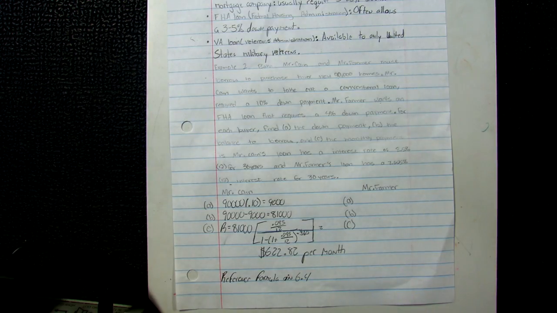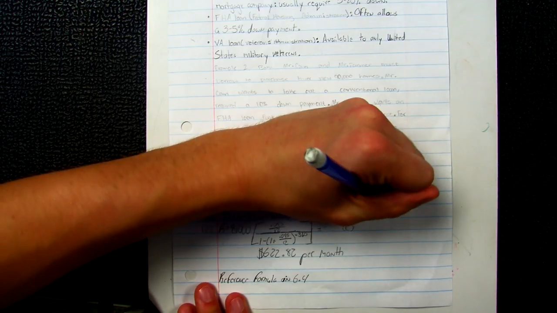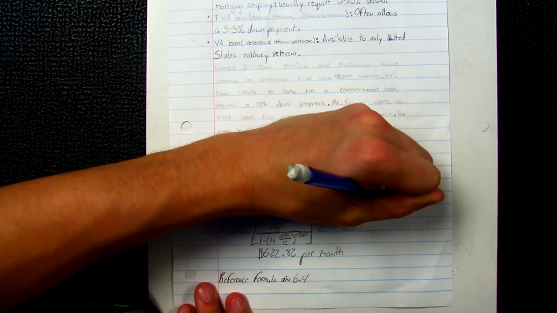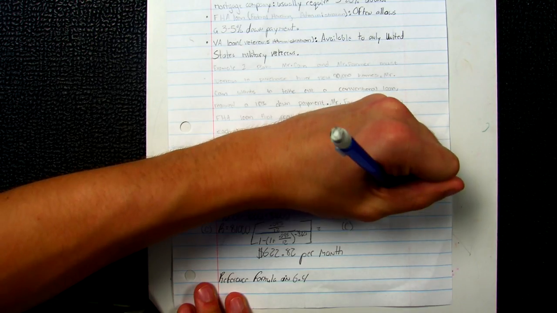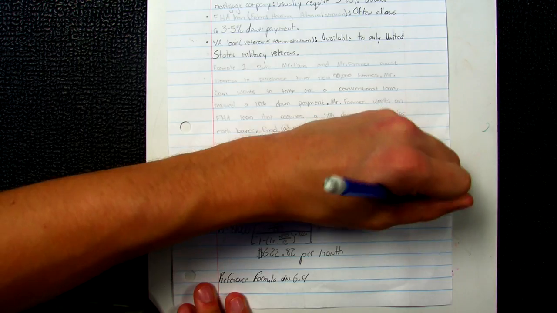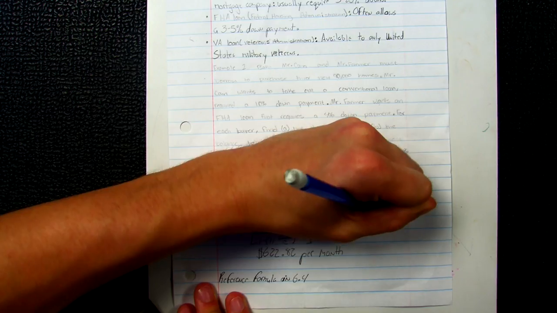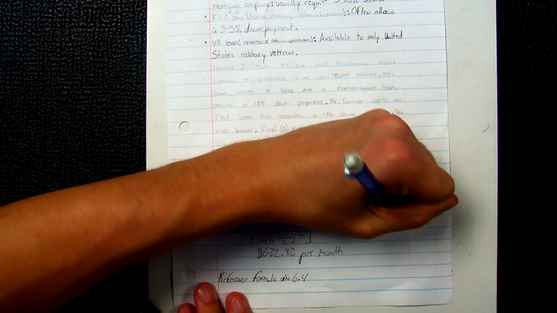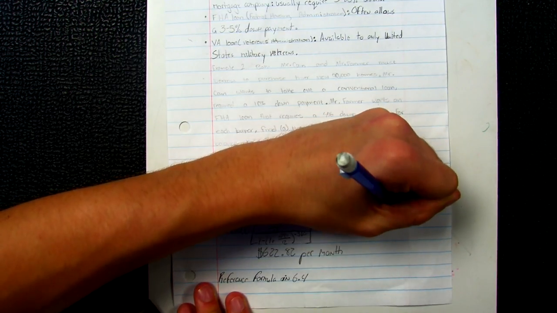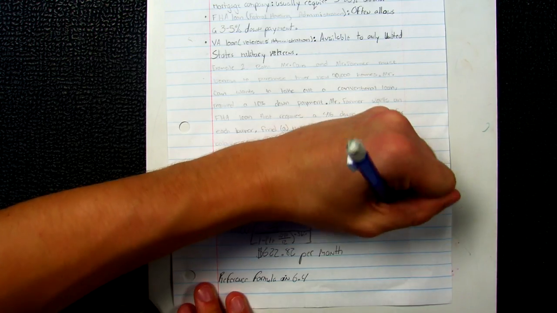Now we have to find Mr. Farmer's. We're going to do the same thing but with his numbers filled in. He still has a $90,000 house, but he has a 4% down payment. So 4% of 90,000 is $3,600, and 90,000 minus 3,600 equals $86,400.